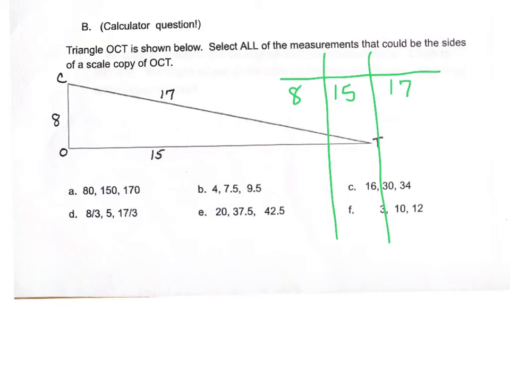So if I start to look at these options, for A, can I go from 8, 15, 17 to 80, 150, 170? Well, 80 divided by 10, 150 divided by 10, 170 divided by 10. Yes, they all use the same scale factor, so A, yes, would be a scale copy.